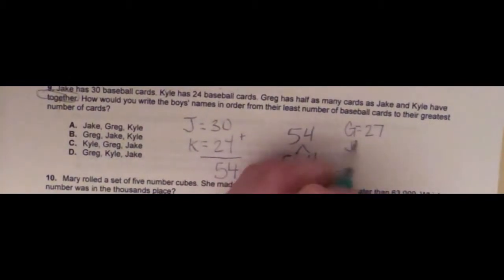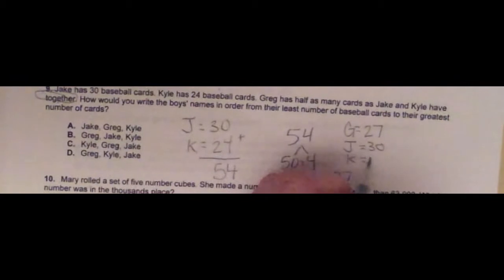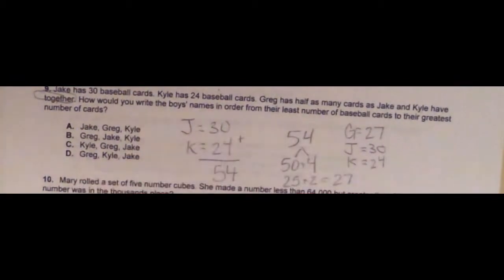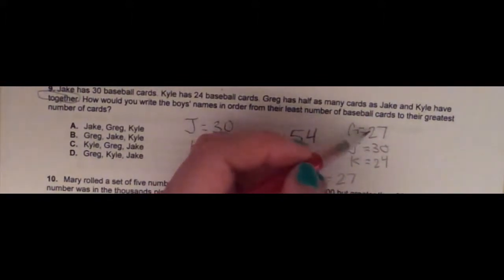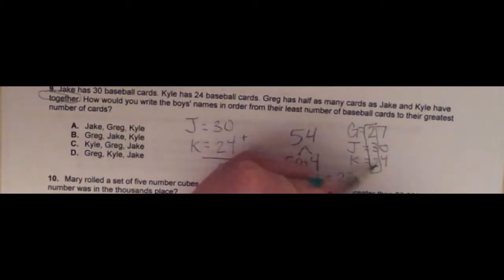Now, these are all 2-digit numbers. I'll go ahead and write those over here too, just so we can have them all together. So 30 and then 24. Okay, now I'm done adding. I don't have to do anything else. I just need to figure out the numbers from least to greatest. Now, what I need to do is look at my highest place value. In this case, it's tens. So I'm going to look at just the tens place value. I have a 2, a 3, and a 2.